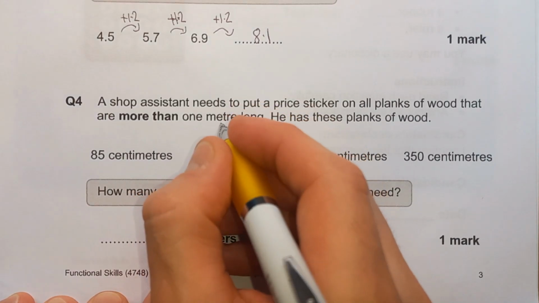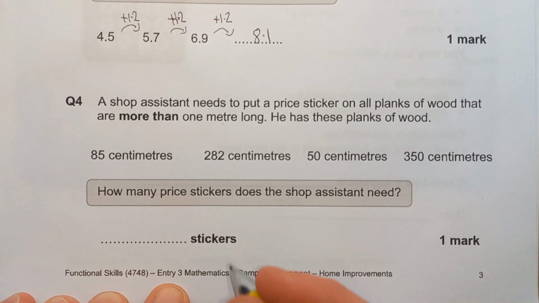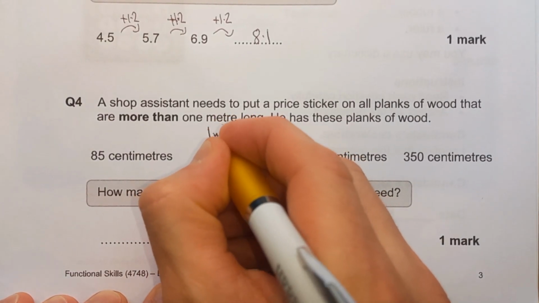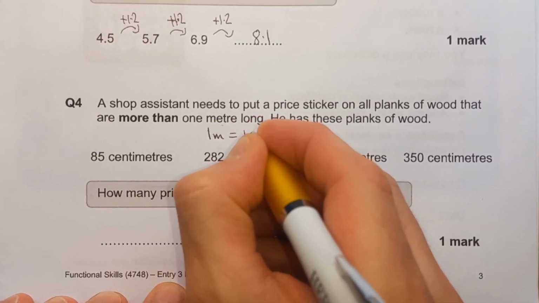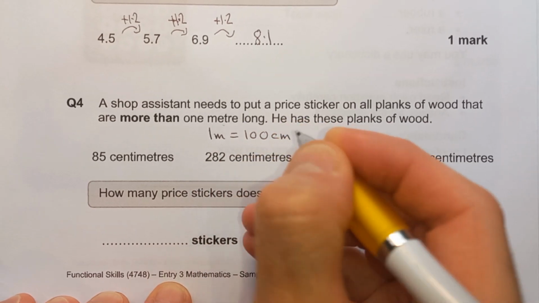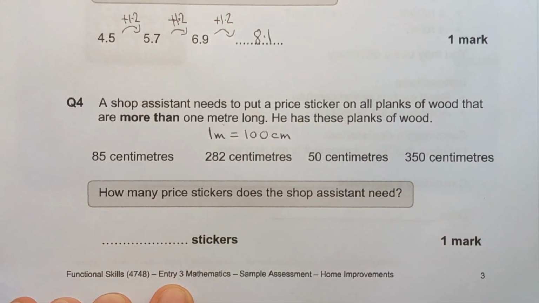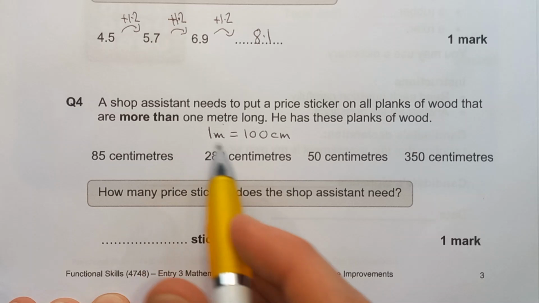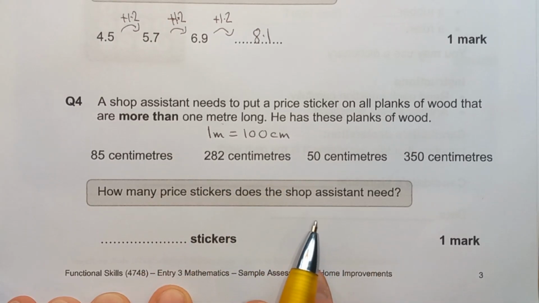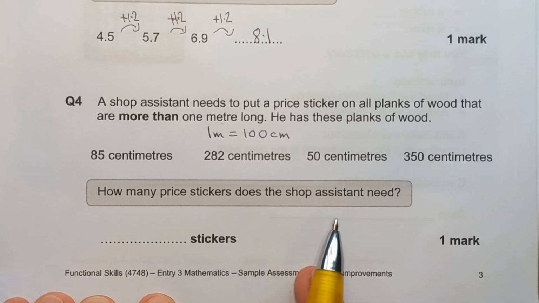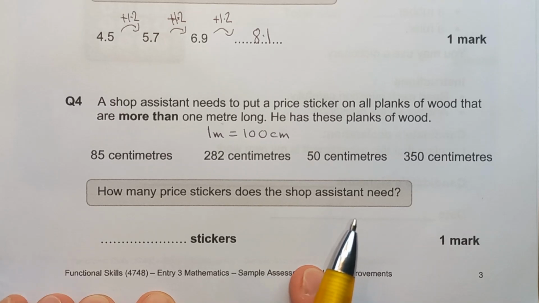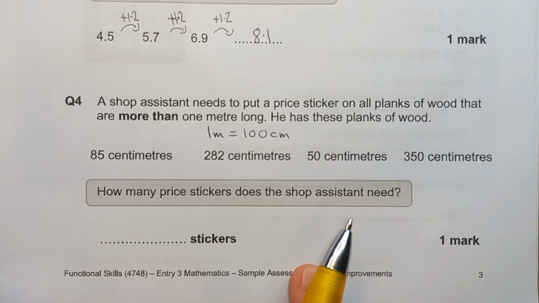Well, we need to know how many centimetres we've got in 1 metre. And I know that 1 metre is 100 centimetres. Okay, so you need to know this one really to help us. If you think of your height, you're probably somewhere between 1.5 and 2 metres. So you can think, well, how many centimetres might that be?